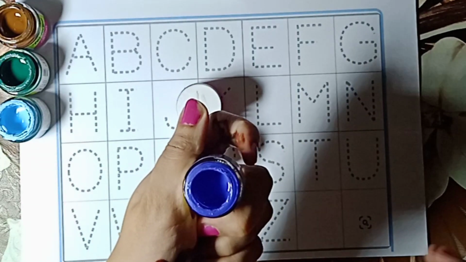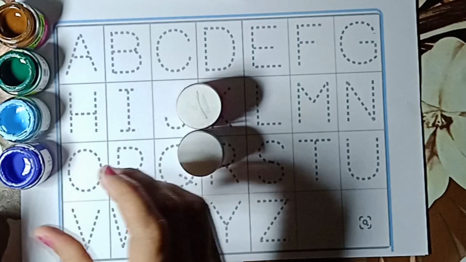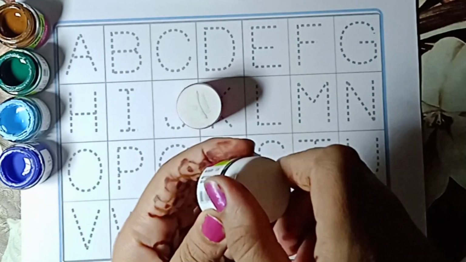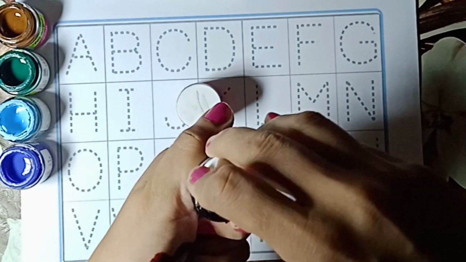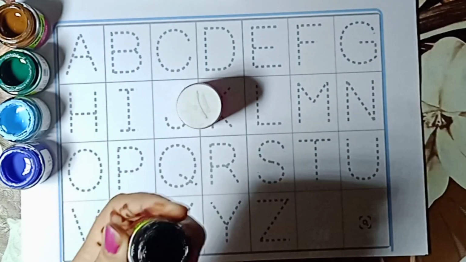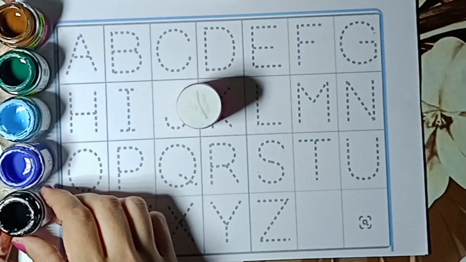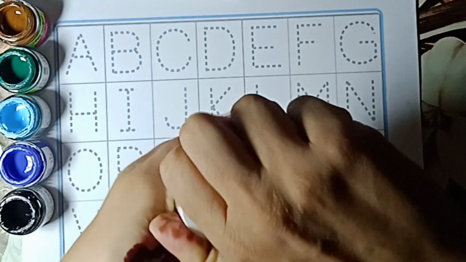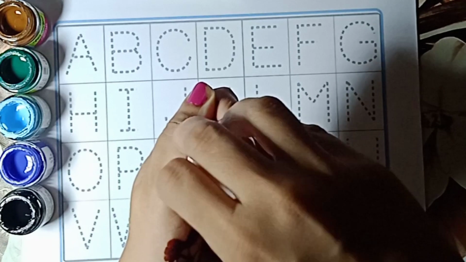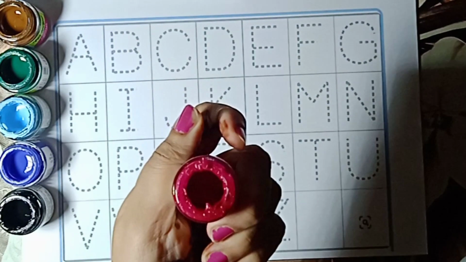Violet color. Say violet color. And this one is black color. Black color. And last one is red color.